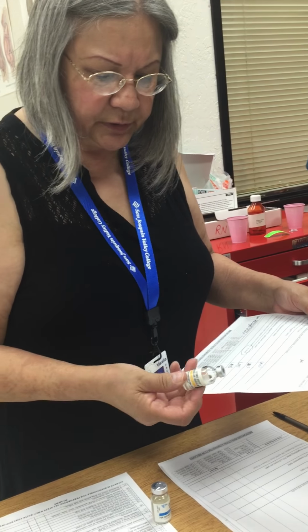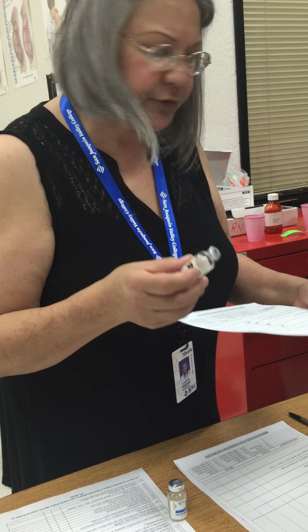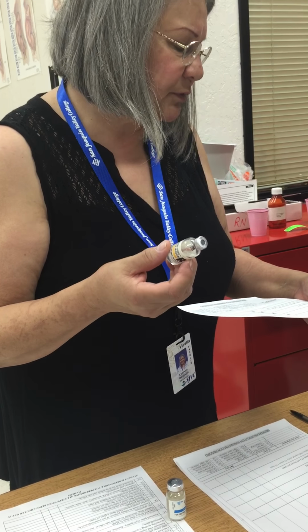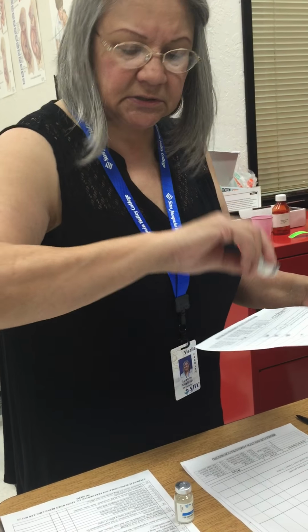So I'm going to go regular insulin. Elizabeth Chin, regular insulin. I'm going to give 4 units for blood sugar 131. Subcutaneously, the time is whatever the time is now, and I will document this later.